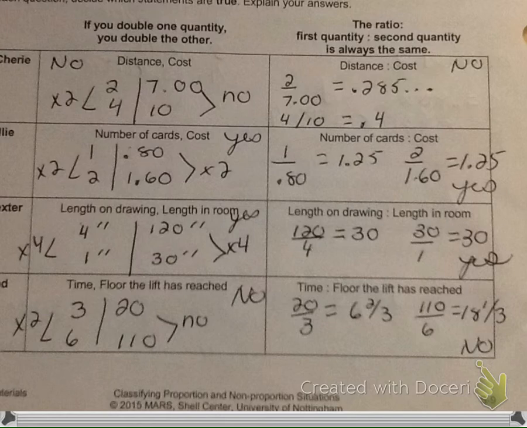And here, 120 divided by 4 is 30, and 30 divided by 1 is 30, and last, 20 divided by 3 is 6 2/3, but 110 divided by 6 is 18 1/3. It's important to know where to get those ratios.